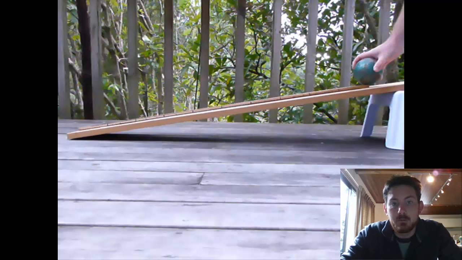I would calculate the average velocity between the 40 and 60 centimeter mark down the ramp, and then use that velocity as the actual velocity of the sphere at the 50 centimeter mark. The video was filmed at 200 frames per second. Okay, let's see how you get on.